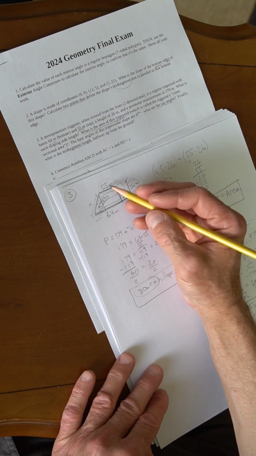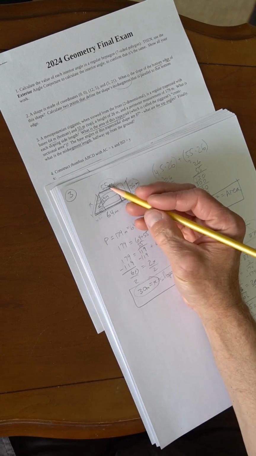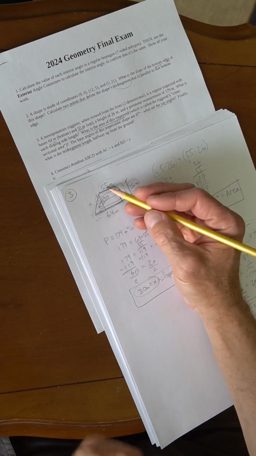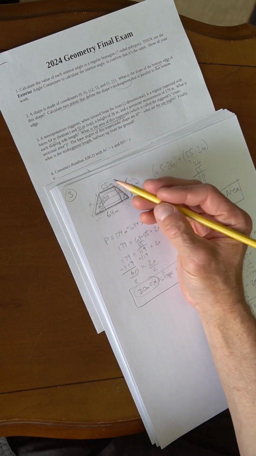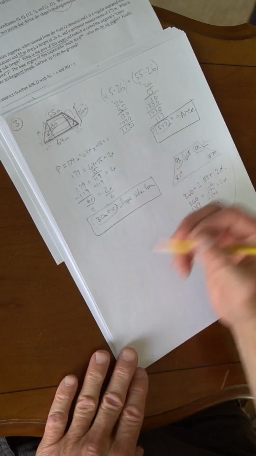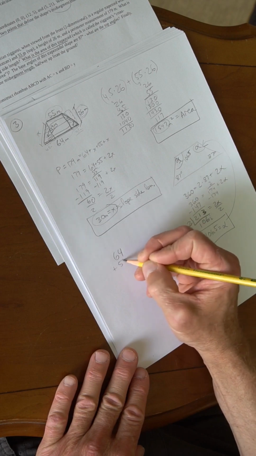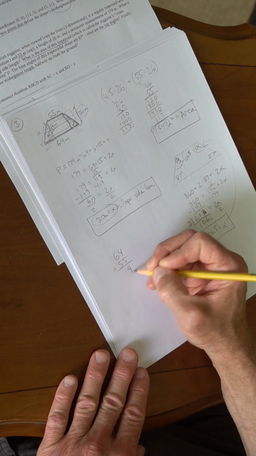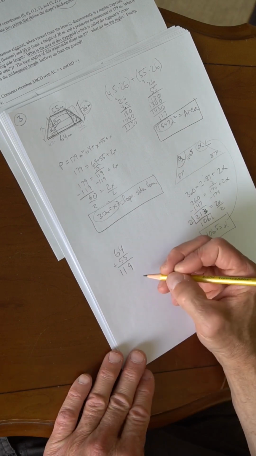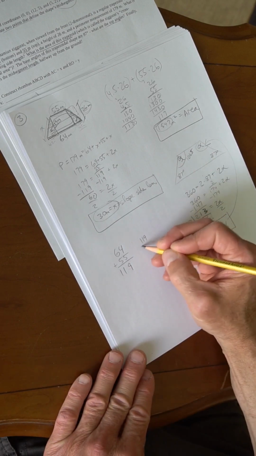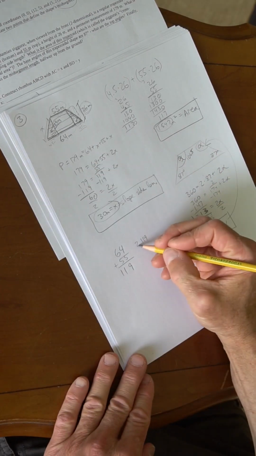So I could do 64 plus 55 and divide by 2. Or I could find the difference between 64 and 55, so 64 minus 55, and divide that by 2 and then add it to 55. I'm just going to go ahead and do the standard averaging technique of 64 plus 55, which is 119. And I'm going to divide that by 2. So 119 over 2. Well, that's going to be another division.